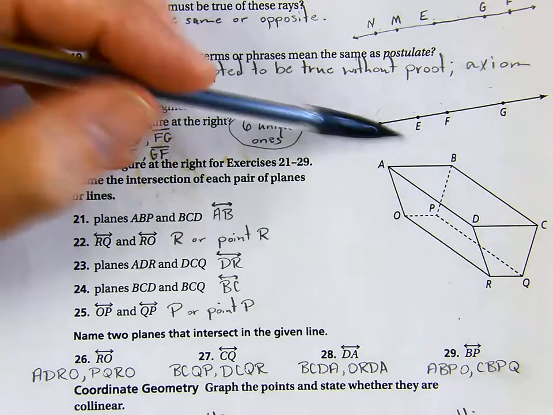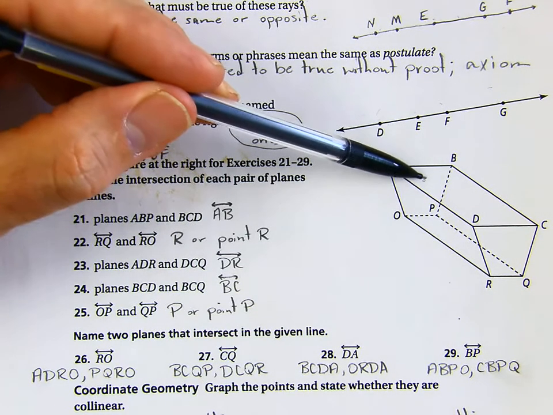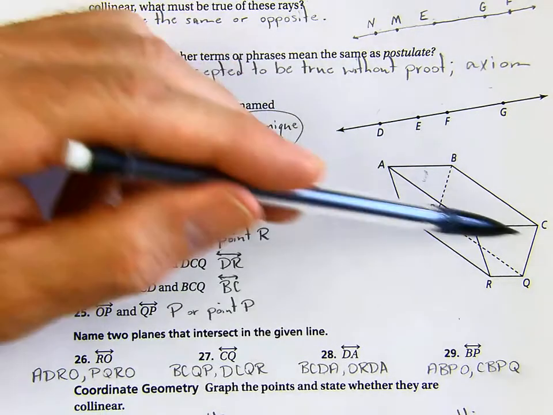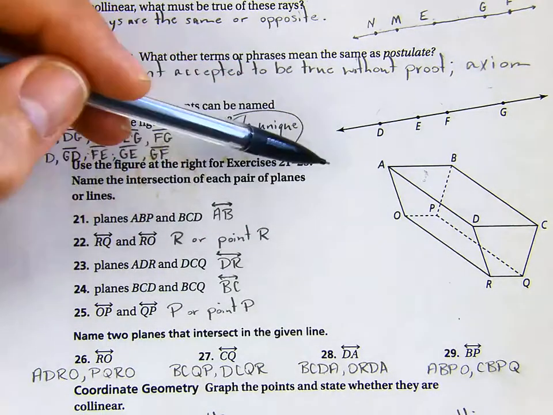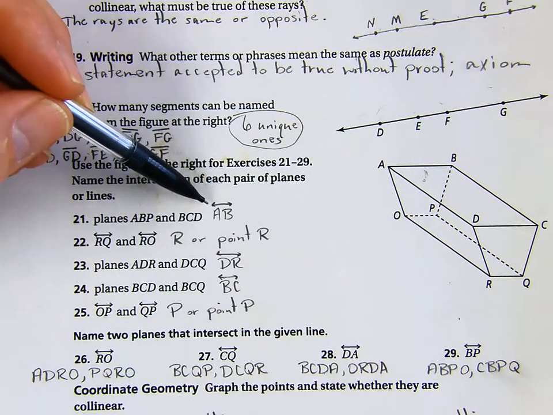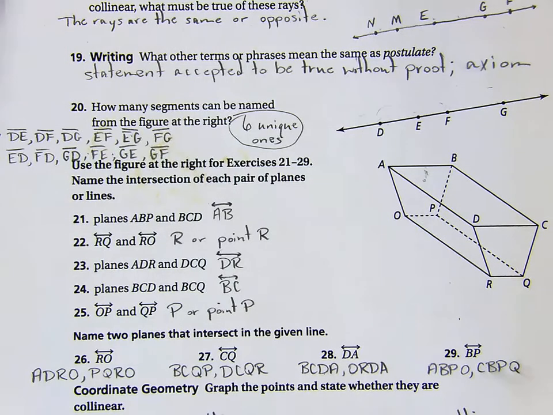BP, which is this end here of the figure, and BCD is the top. They intersect at line AB. So the back and the top intersect in line AB, and you must say line. Don't put segment, don't put points. If you just put capital letters there, then it would be wrong. You have to say line.